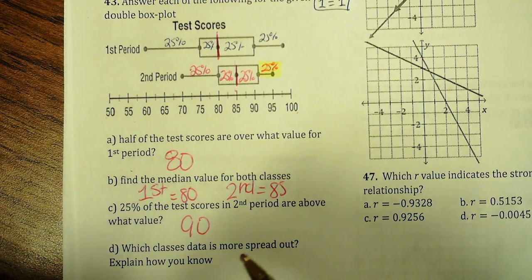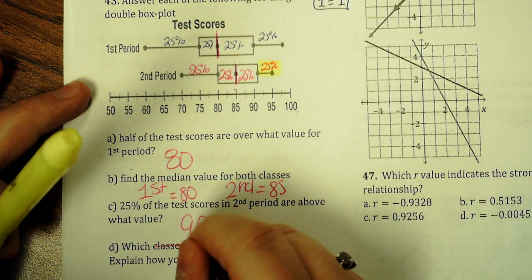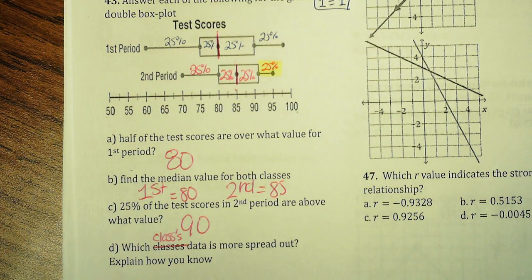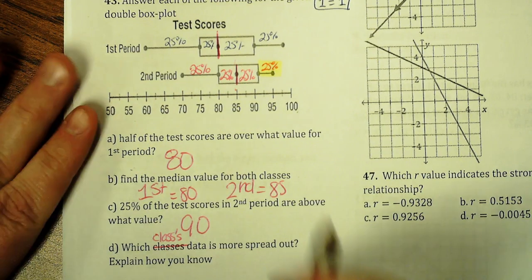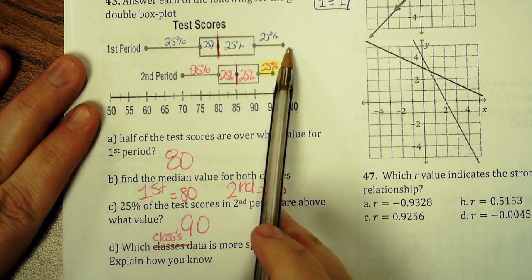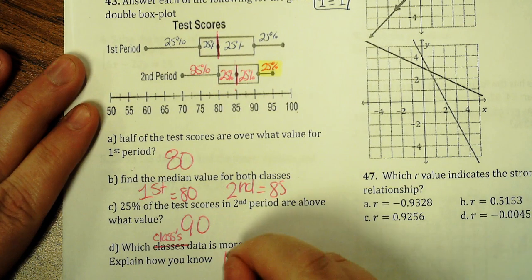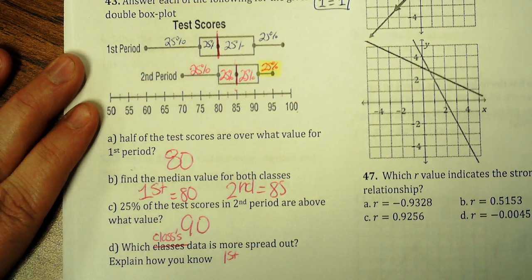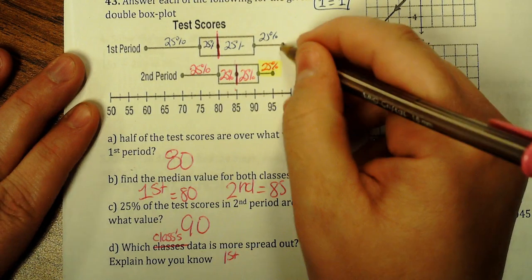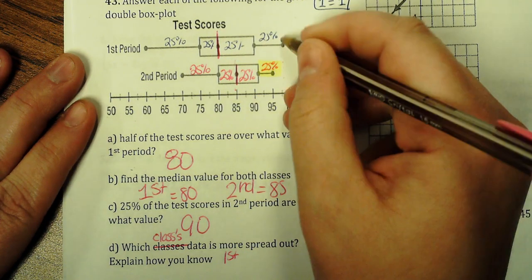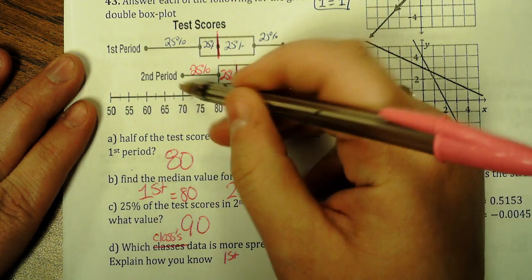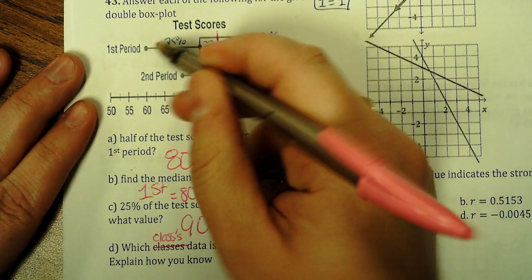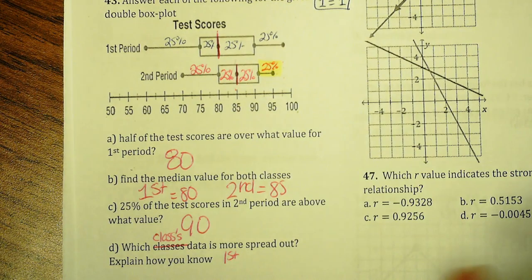And which class's, oh, forgive me, this should be possessive, class's data is more spread out. Explain how you know. This class's data is way more spread out because the range is bigger. So I would say first period, their range is, looks like, let's say, maybe even like 97 down to 60, whereas the second period, their range is a lot smaller, only from 70 to 95. So the first period data is more spread out because you've got a larger range.